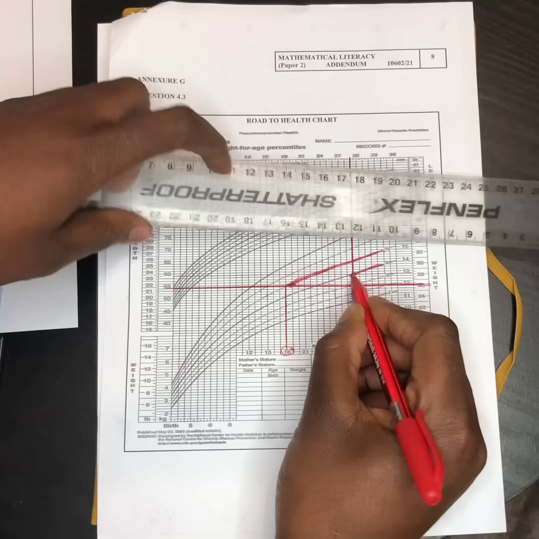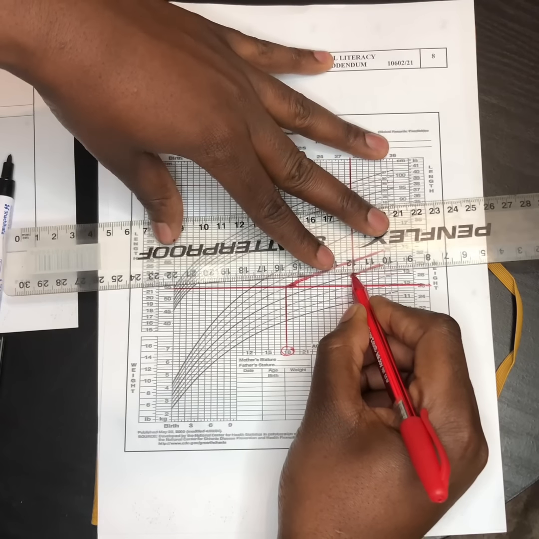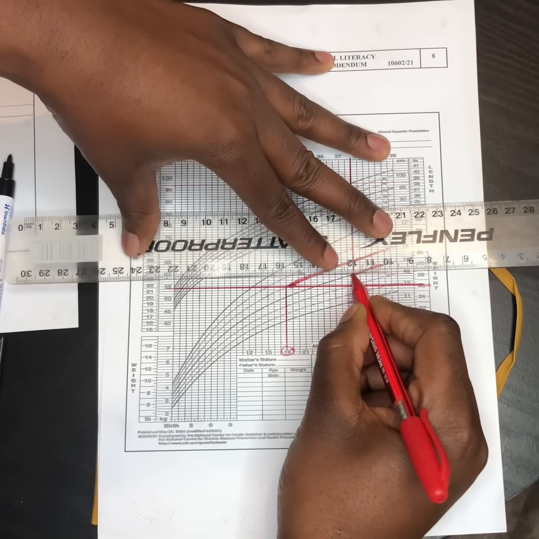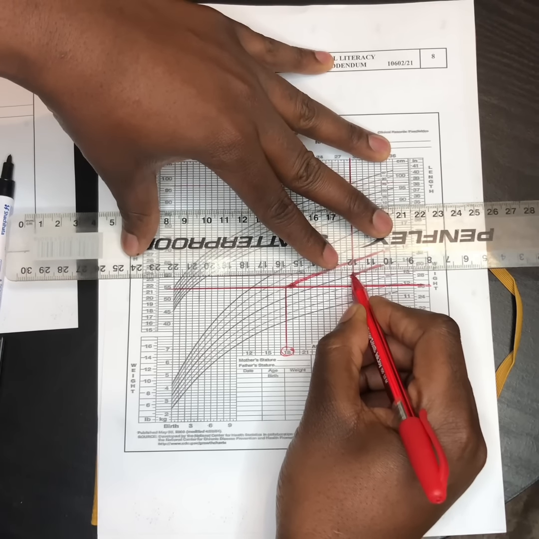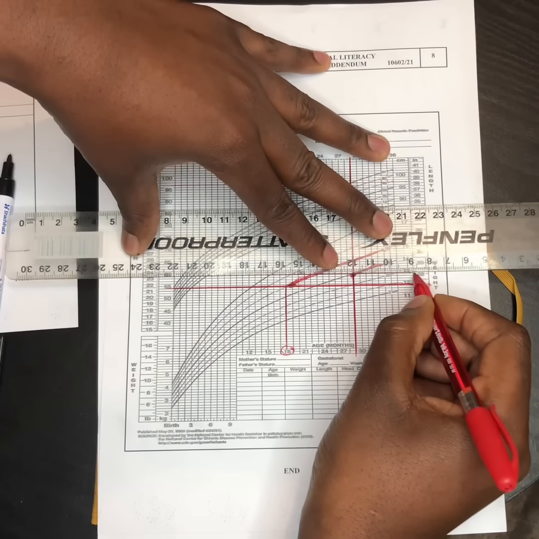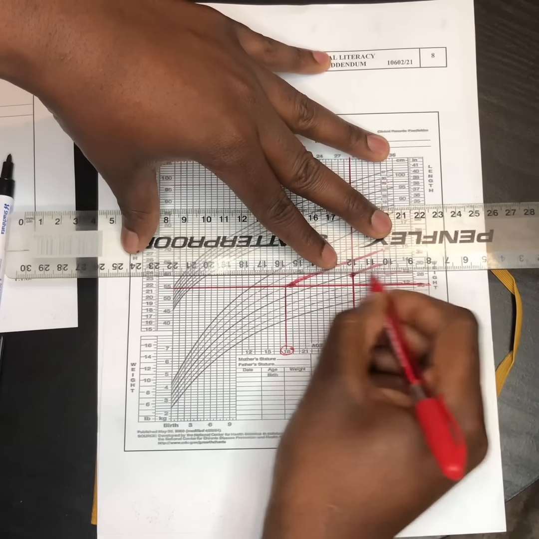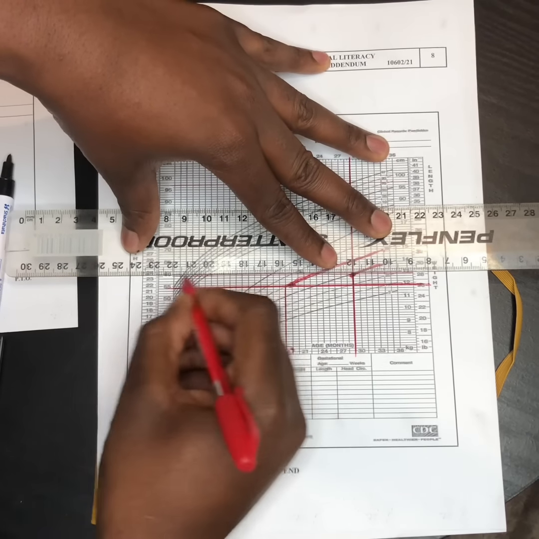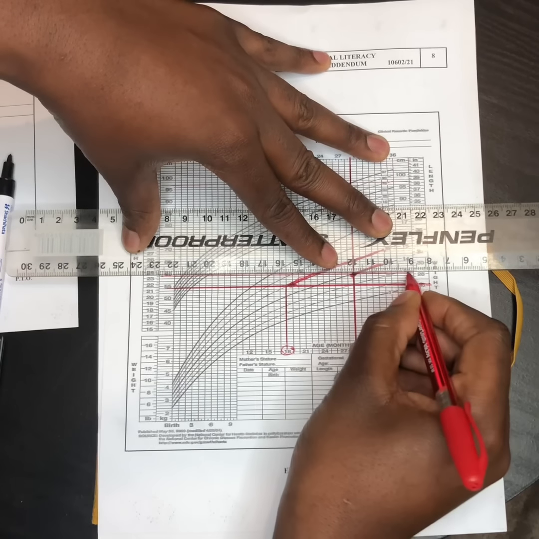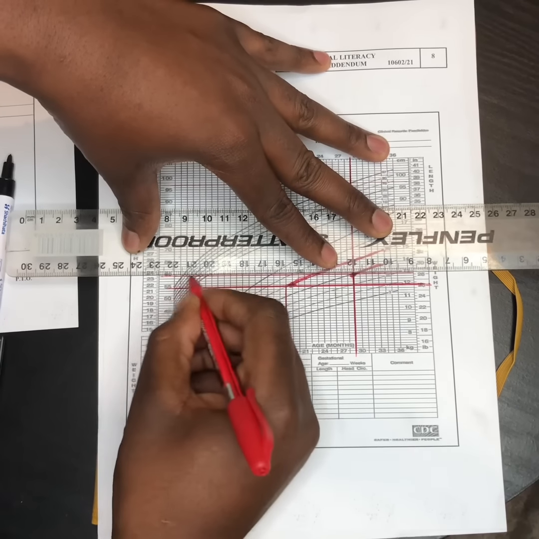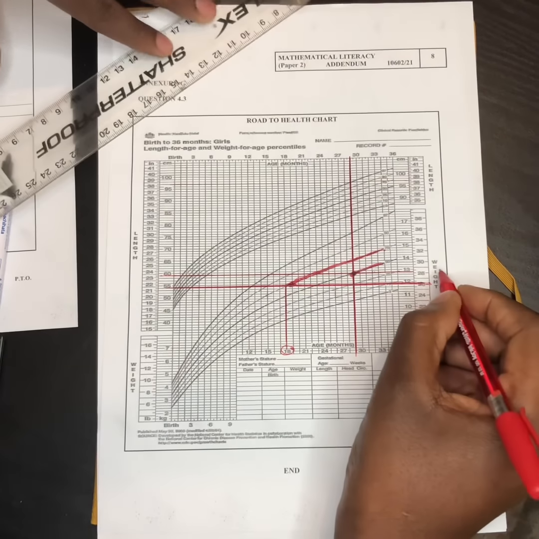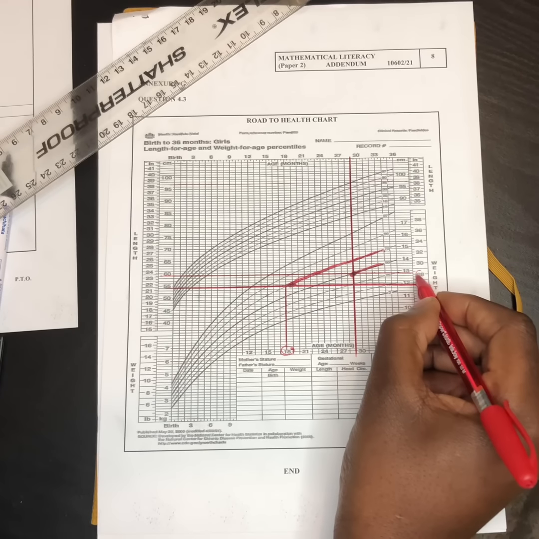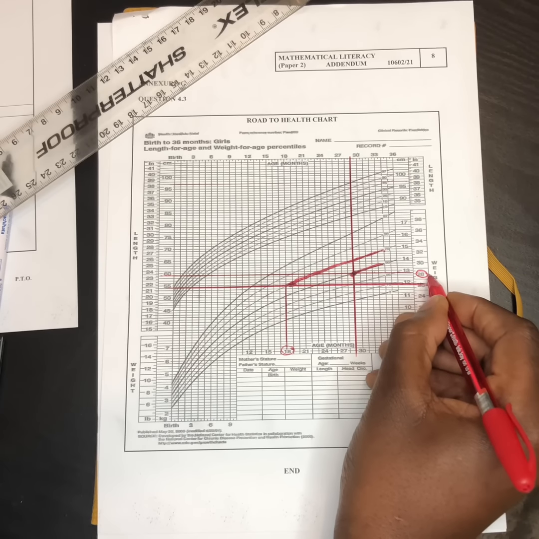So for me to get weight, I come there and place my ruler in this direction and check the weight of this person. If I draw a line in this way, I'll see that I'm getting this 28 as weight.